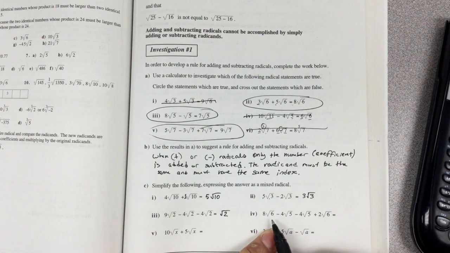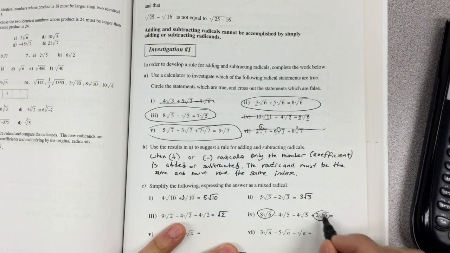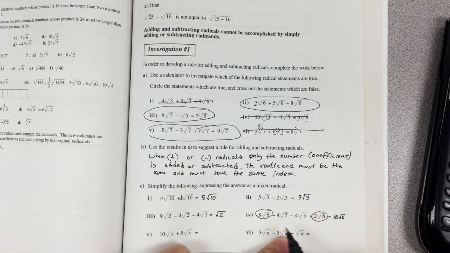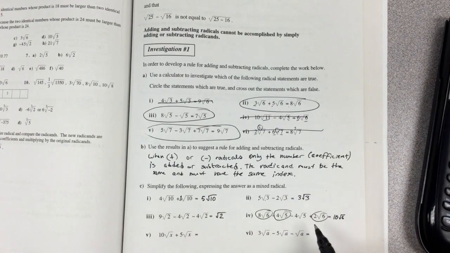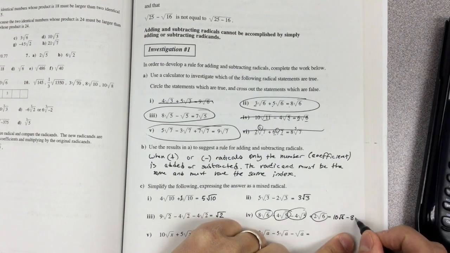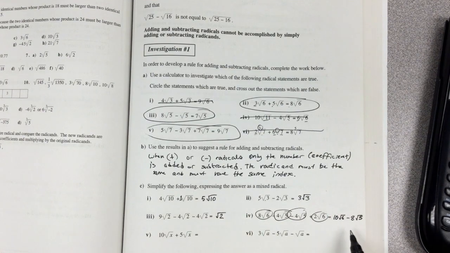Now in this example, I have 2 different radicals. So I have 8 root 6 and I have 2 root 6, which can be combined to be 10 square root 6. And then I have negative 4 root 5 and negative 4 root 5, which is going to result in negative 8 root 5. And that's as simplified as this question will get.